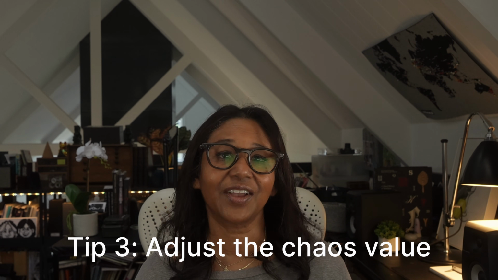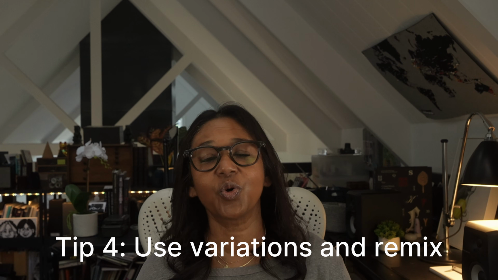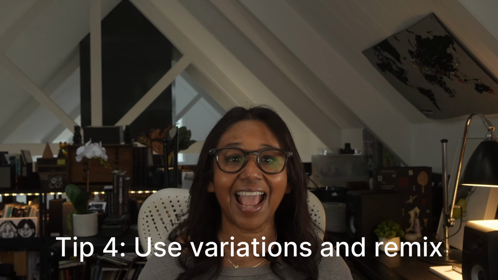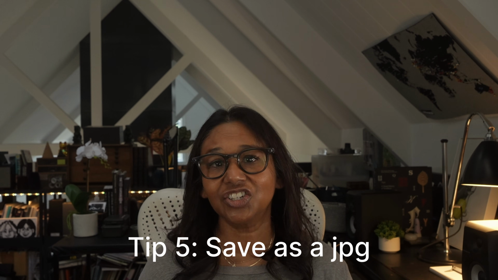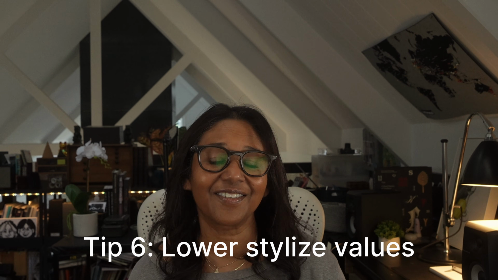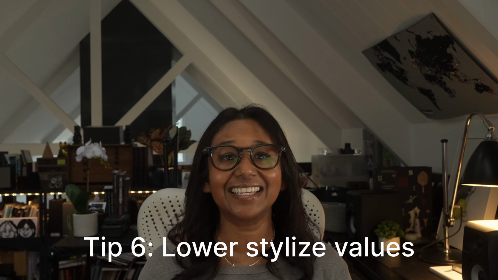Adjust the chaos value. Set chaos between 5 and 10 to get a bit more variety if your grids feel repetitive. If you get a result that's almost right, try subtle or strong variations. Remix can reinterpret your prompt without losing your reference. Save as a JPEG. If you're using transparent PNGs, they can sometimes include hidden metadata, so save your references as JPEG to avoid weird artifacts. Lower your stylize value. If details keep drifting, set stylize between 60 and 80.